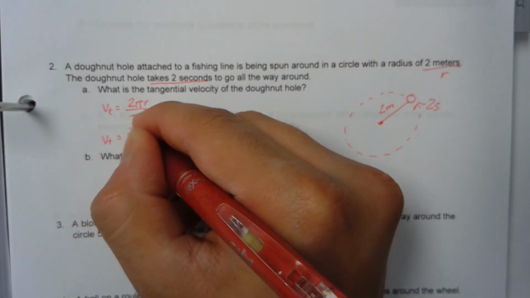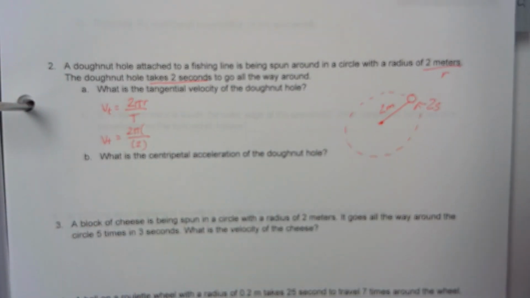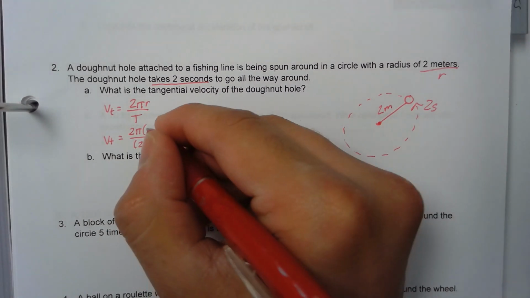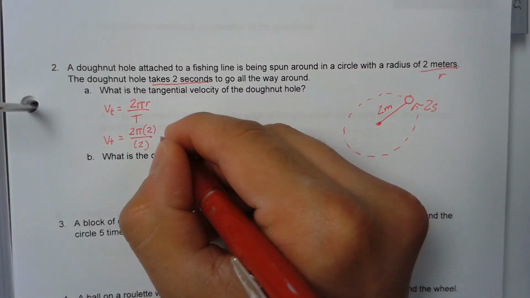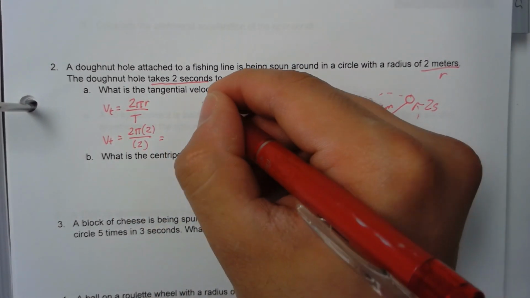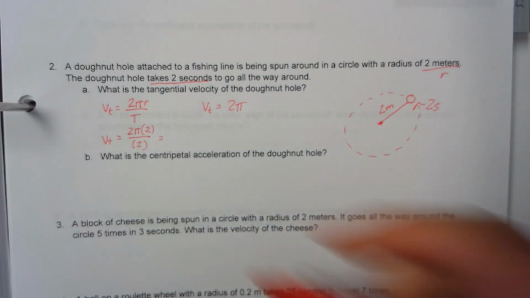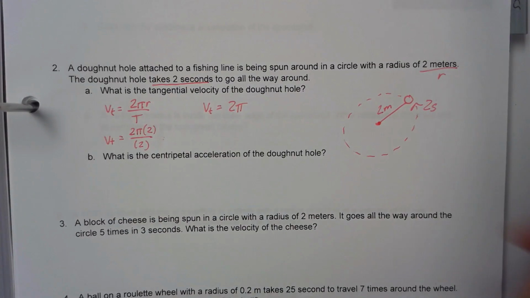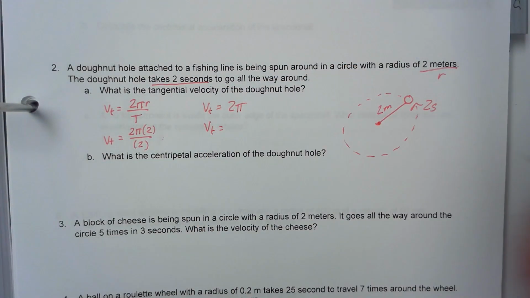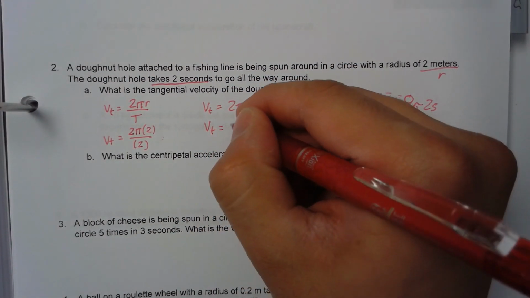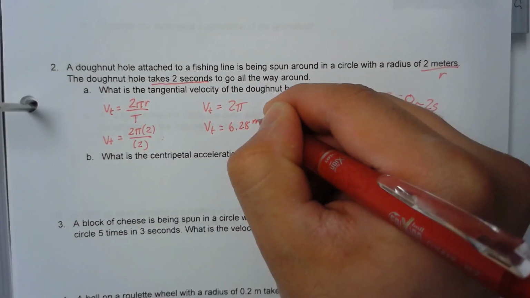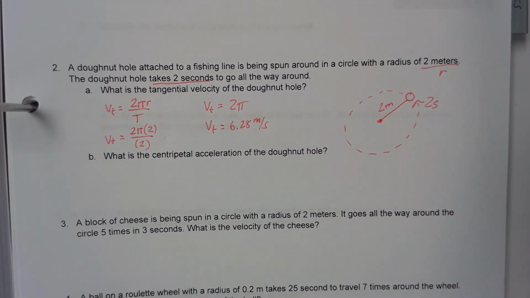It also tells me my radius, which is 2 meters. And so I get tangential velocity is 2 pi times 2 divided by 2, or since pi is 3.14, it would be 6.28 meters per second. So that's the tangential velocity.